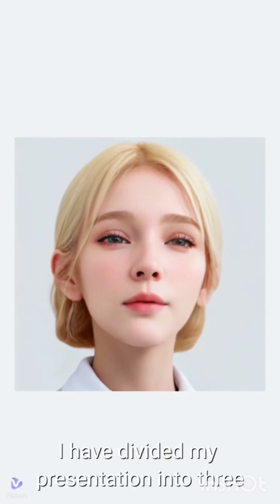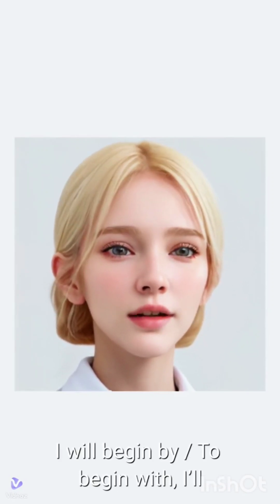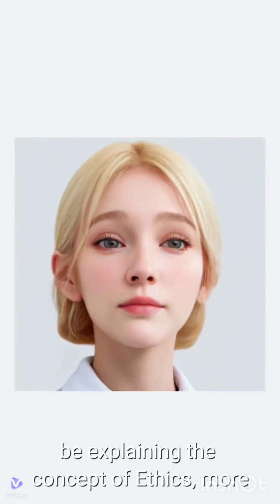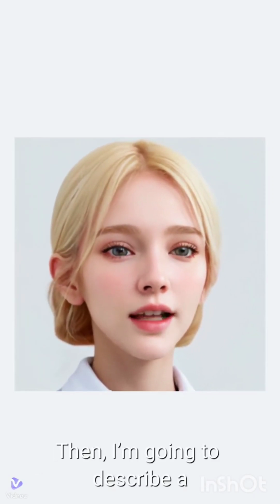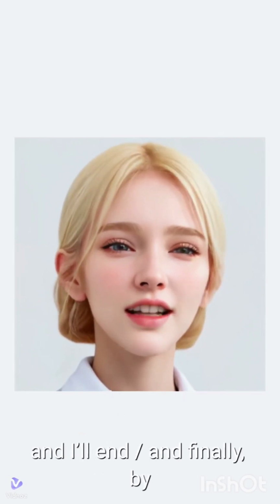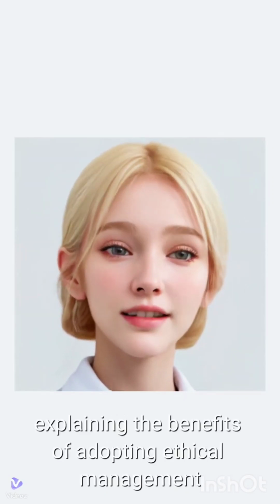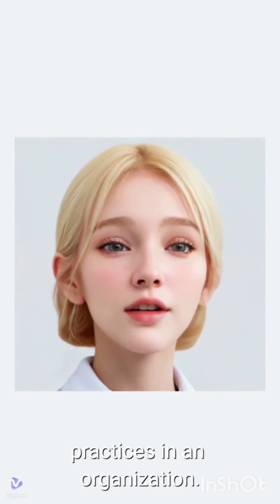I have divided my presentation into 3 parts. I will begin by, to begin with, explaining the concept of ethics, more precisely business ethics. Then, I'm going to describe a few ethical issues related to human resources, and I'll end, finally, by explaining the benefits of adopting ethical management practices in an organization.